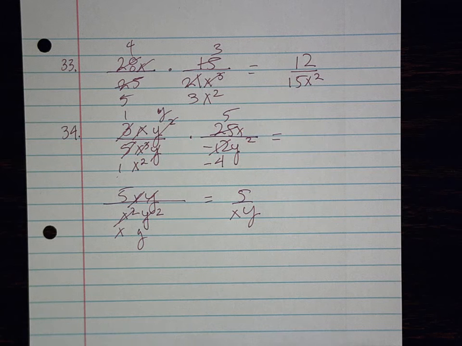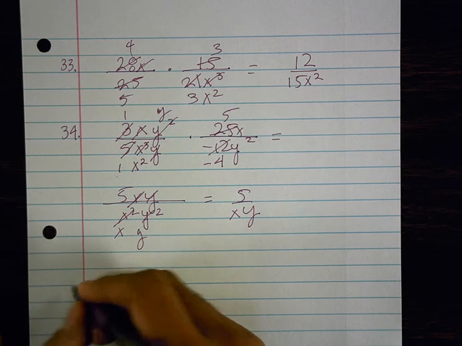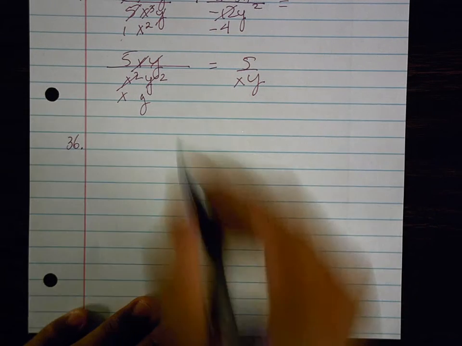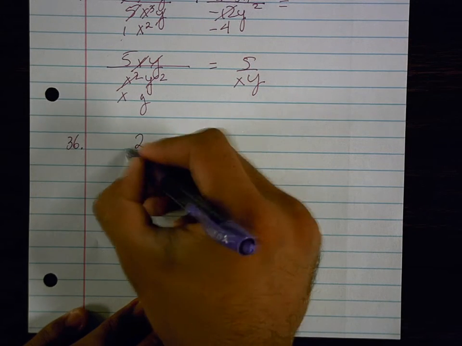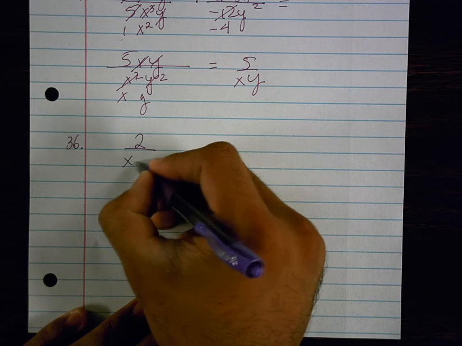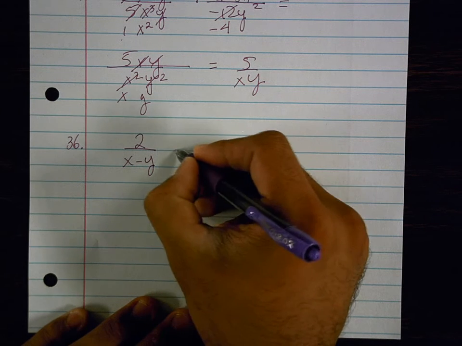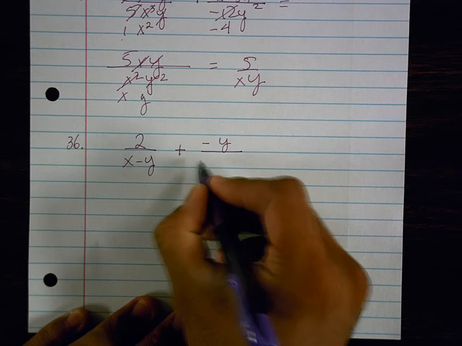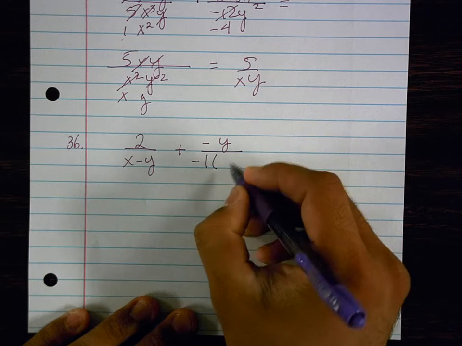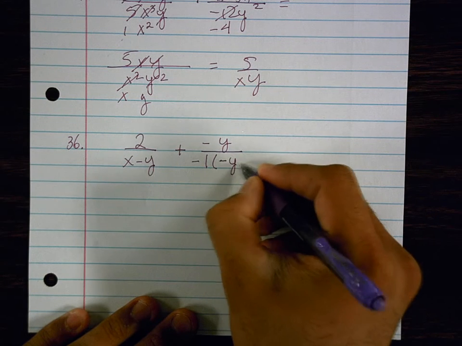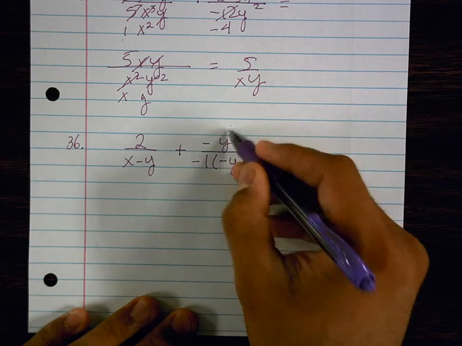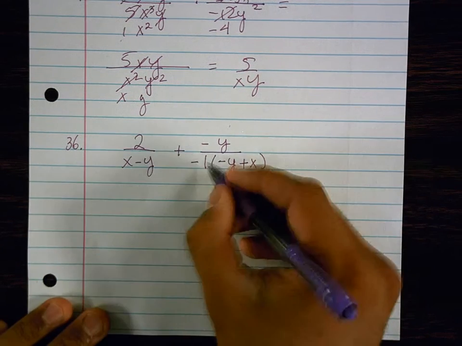35 is the same type of question. I'm going to go ahead and go to 36. And 36 is once again with the negative, factoring a negative in the denominator. So I'm just going to get these ones set up here. I'm going to add the opposite up top. And in the bottom, I'm going to factor it out. So I just jumped into the first step. Okay. So now they're the same. Move that to the top and go from there.